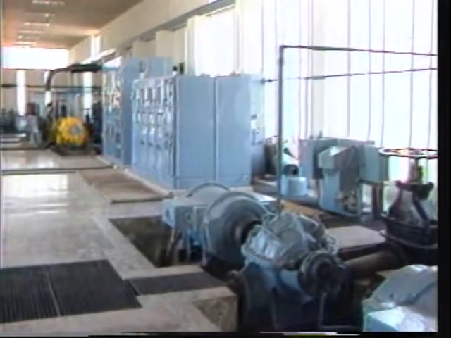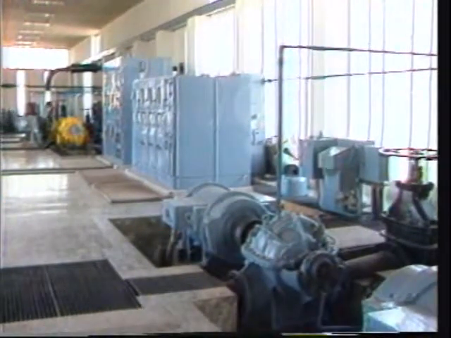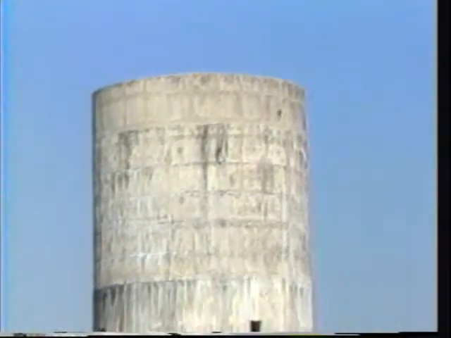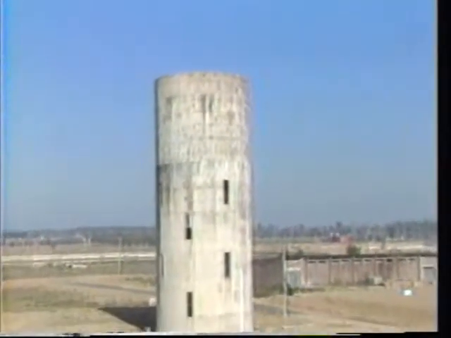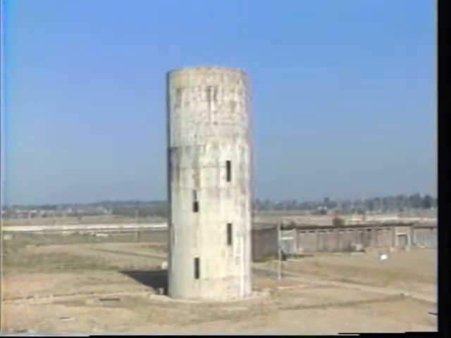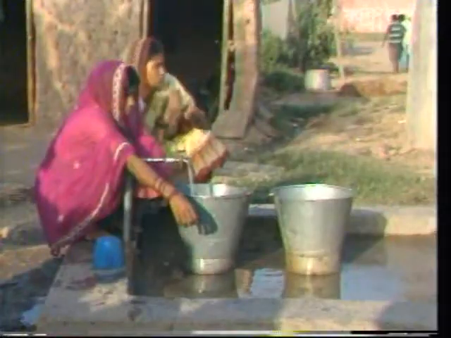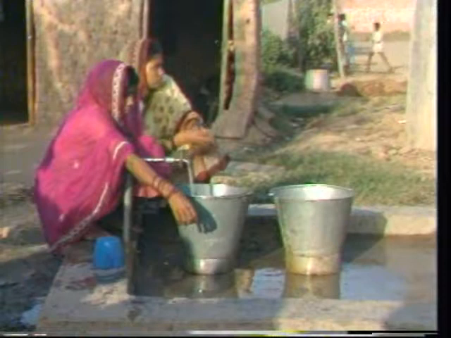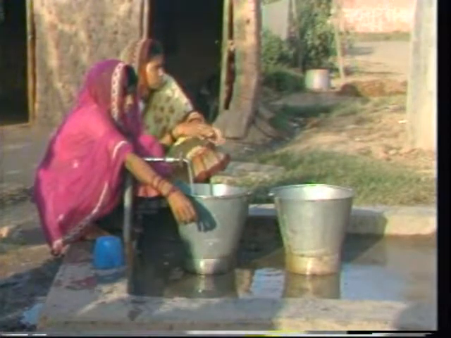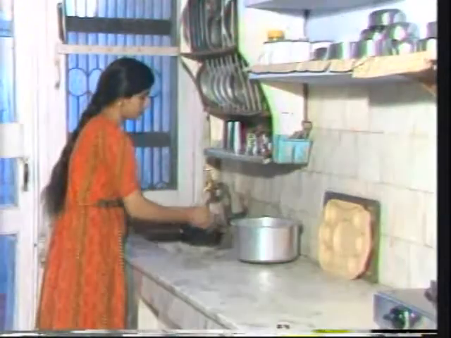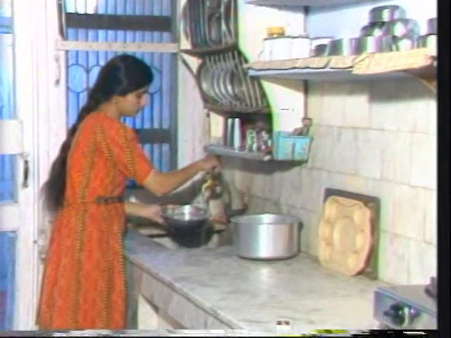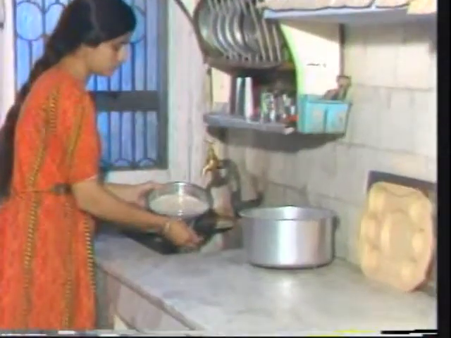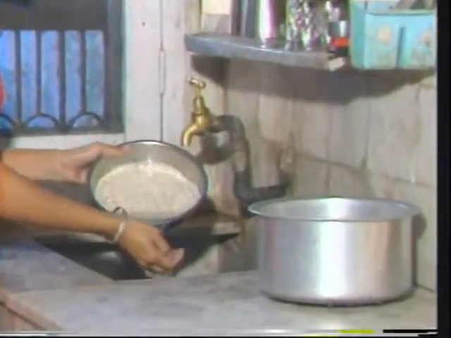Finally, water from the clear water reservoir is pumped to an elevated overhead reservoir. A distribution network then carries the water to the homes and other users. This water is now free from all disease-causing bacteria and fit for human consumption.